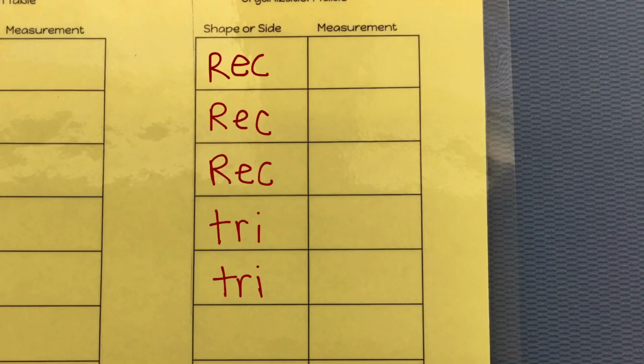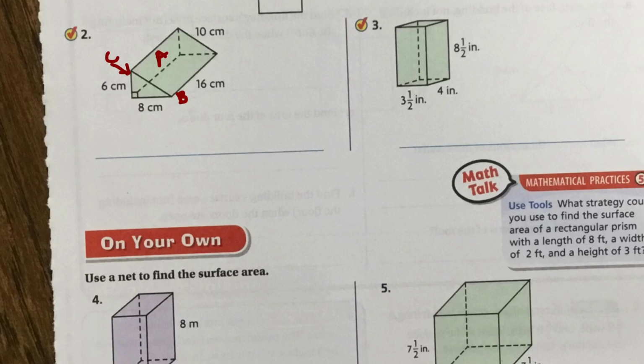So I'm going to say rectangle A, rectangle B, rectangle C. Now the triangles are going to be the same, the rectangles are going to be different. So let's find A, which is this front side. Okay, the side that you can see, the top side.